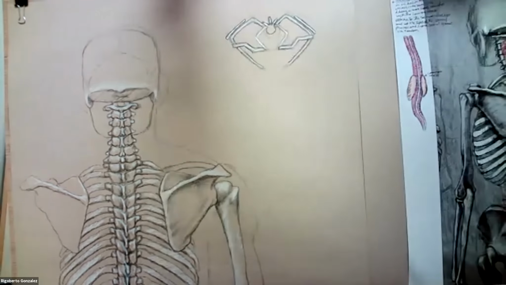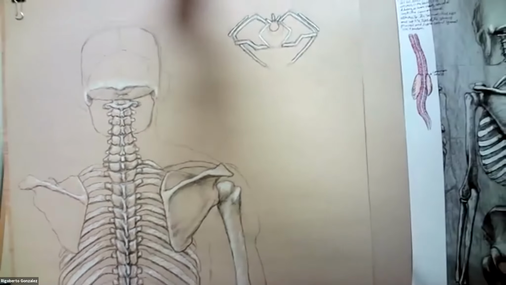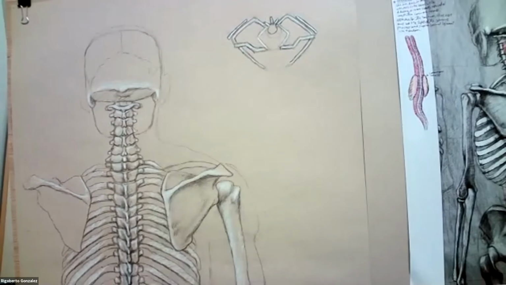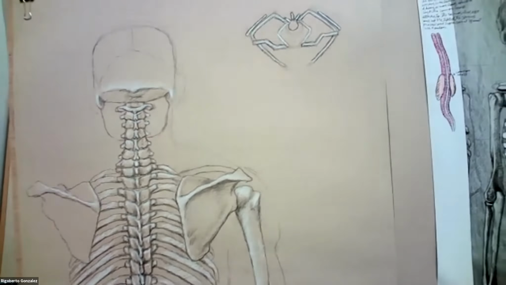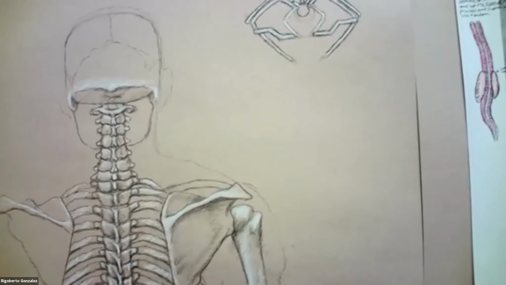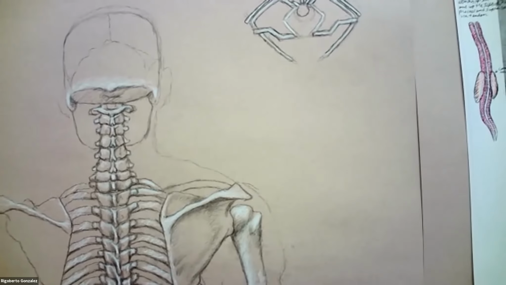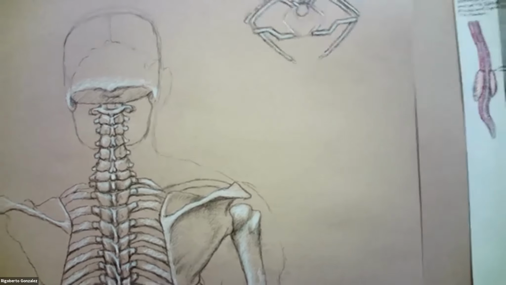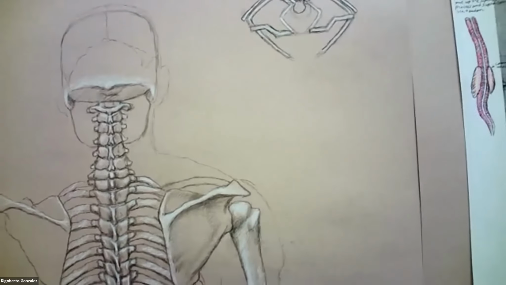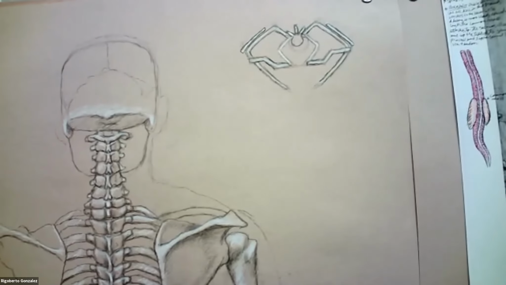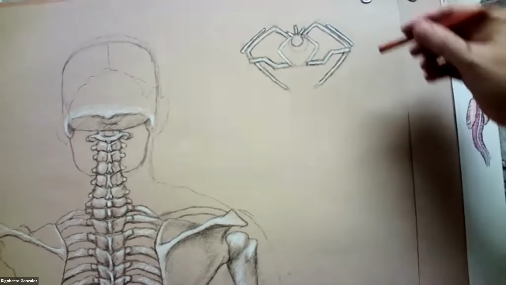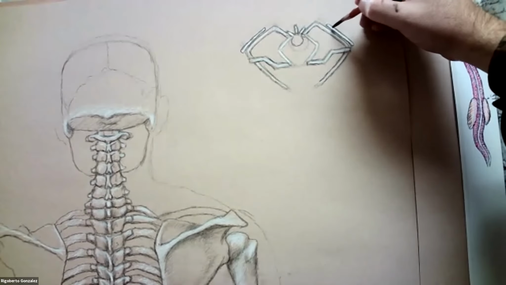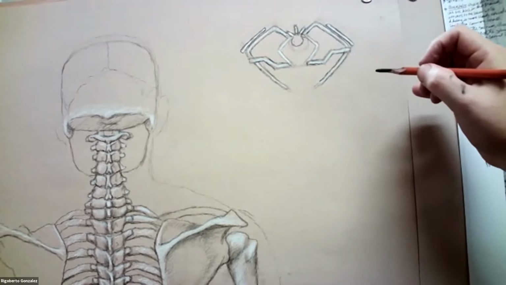Move this a little bit so you can see a little bit better there. And so that is the scapula.